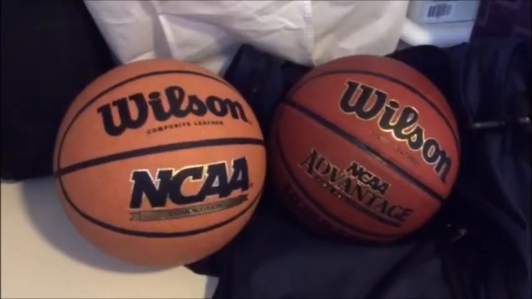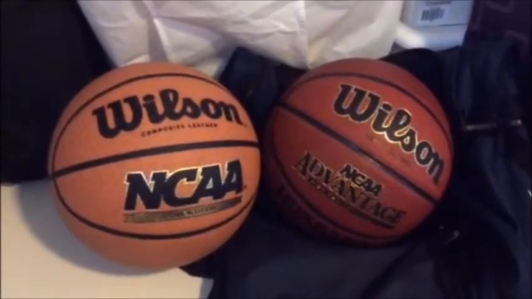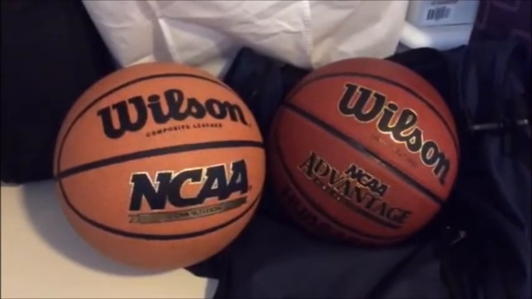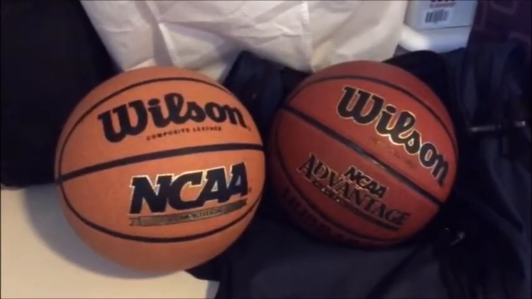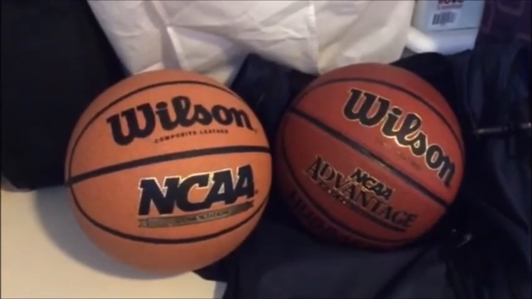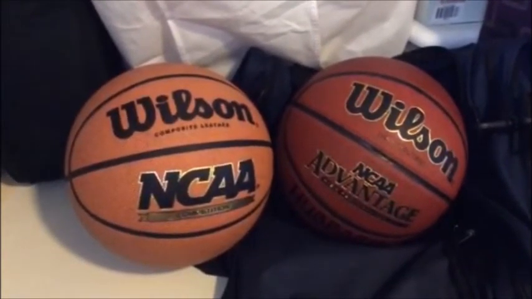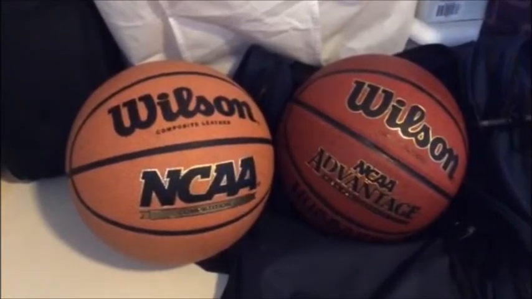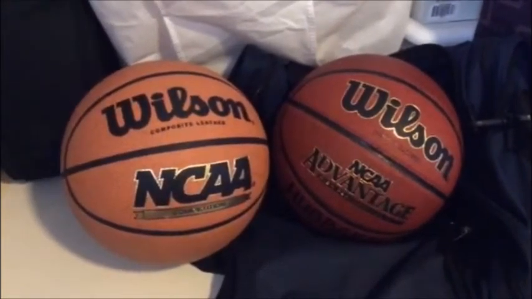Okay, now on to the data collecting phase and the procedure. In this procedure, I have now deflated the Advantage Wilson ball, in which it is 3 psi lower than the Wilson NCAA competition ball. This will help us to control those variables.